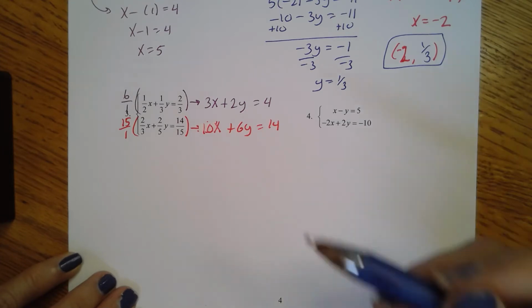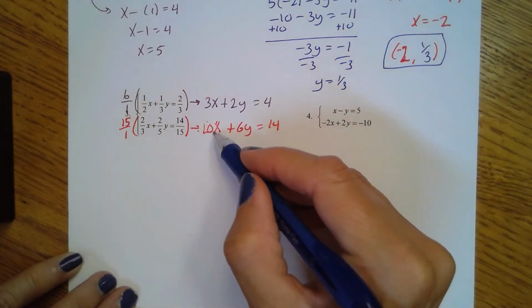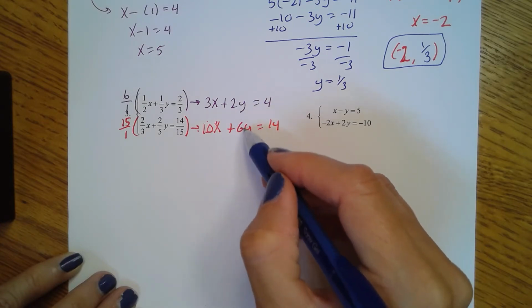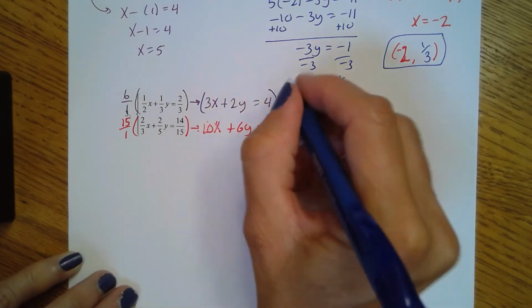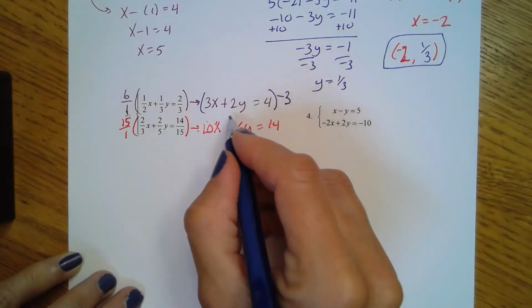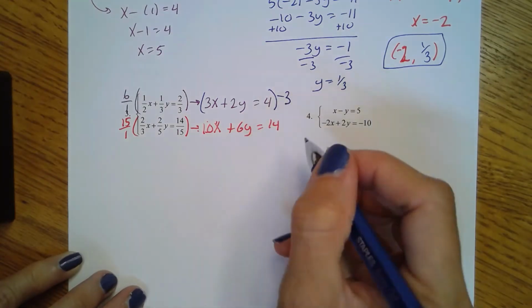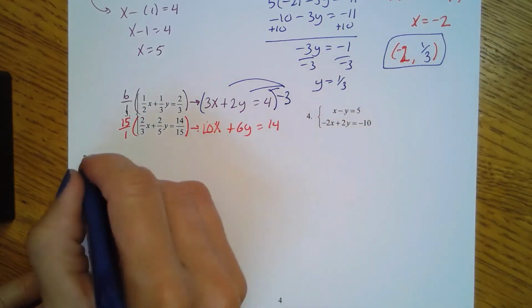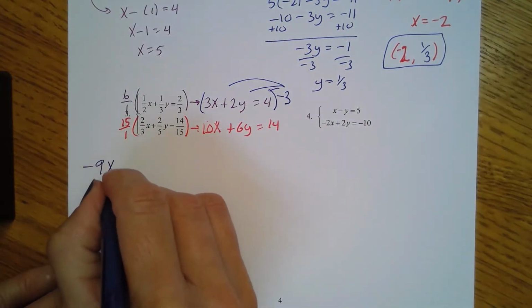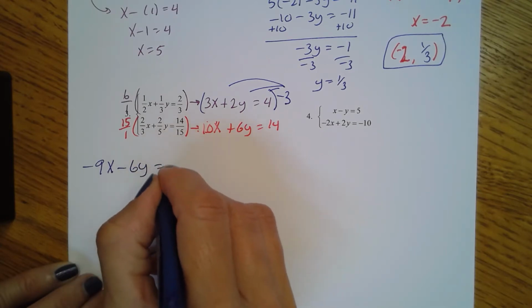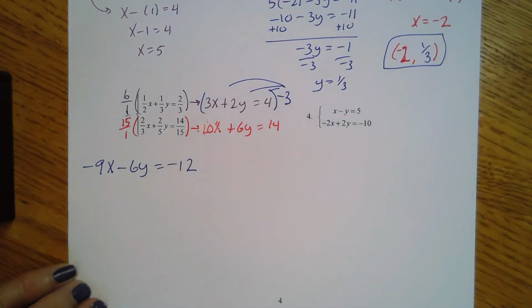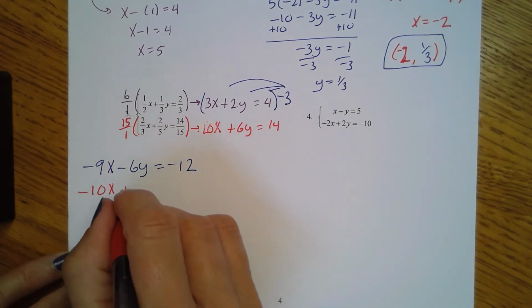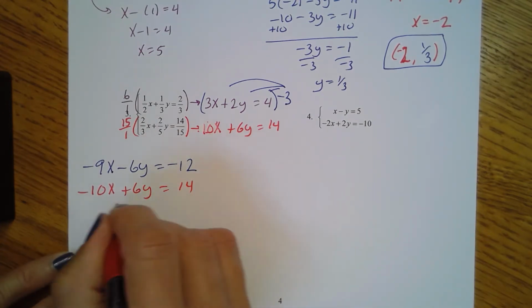So which variable looks easier to eliminate? The x's with a 3 and a 10, or the y's with a 2 and a 6? I think the y's look easier. All I need to do is multiply the first equation by -3, because that would turn into -6, so when I added they would cancel. So I definitely want to multiply every term by -3. We get a -9x, a -6y equals a -12. Second equation stays the same, so we get 10x plus 6y equals 14.